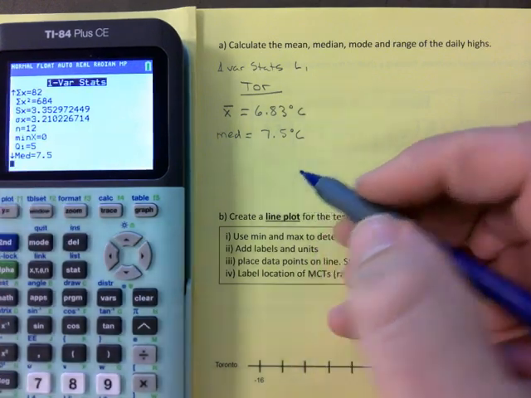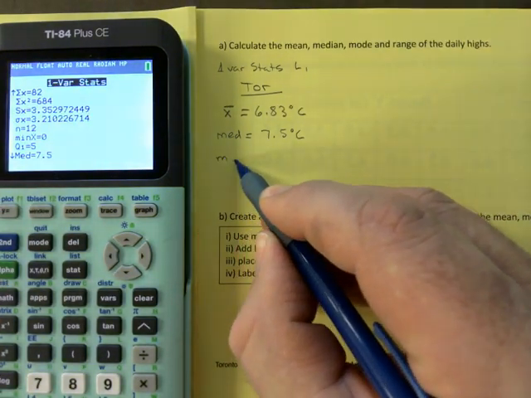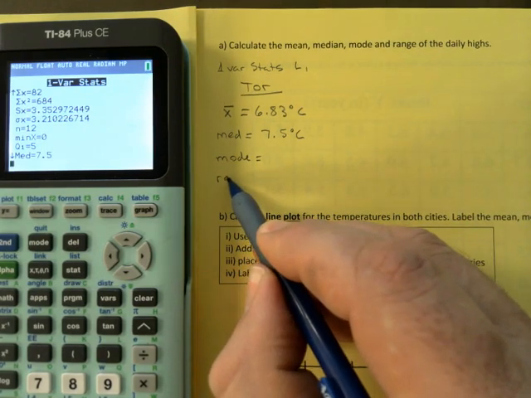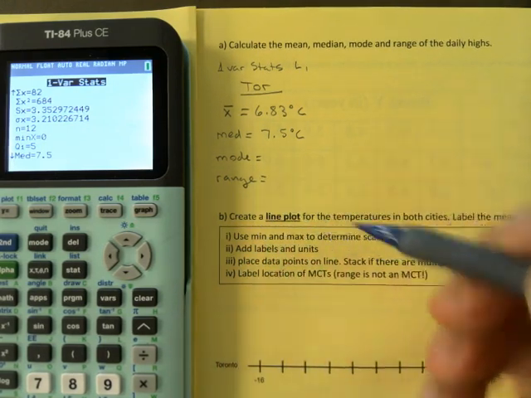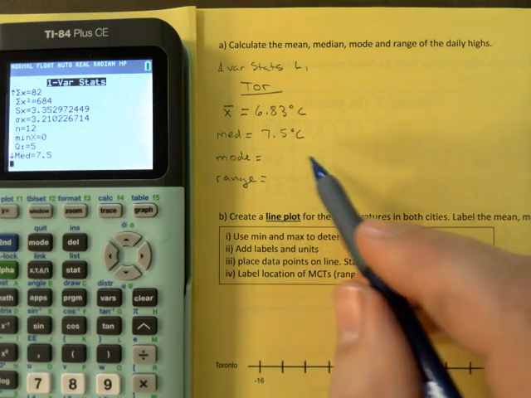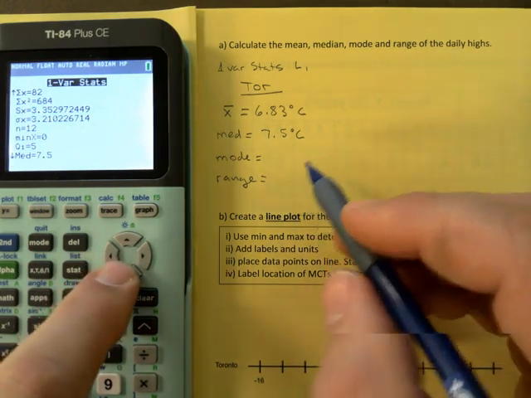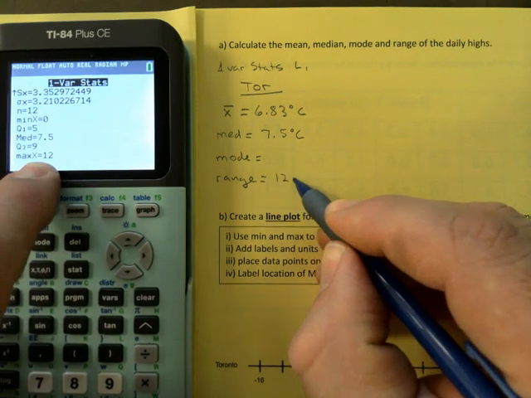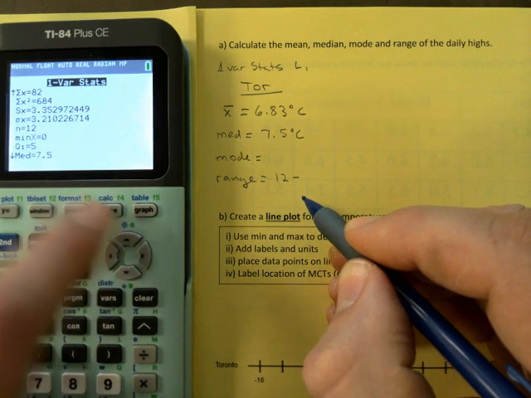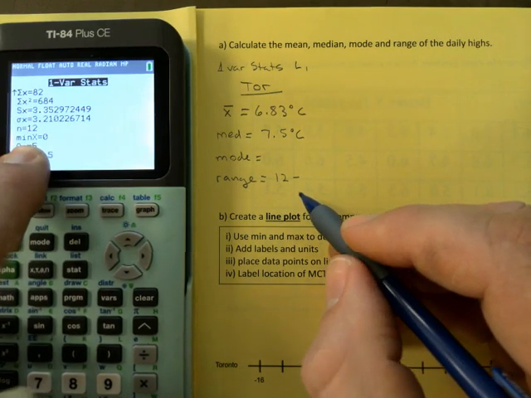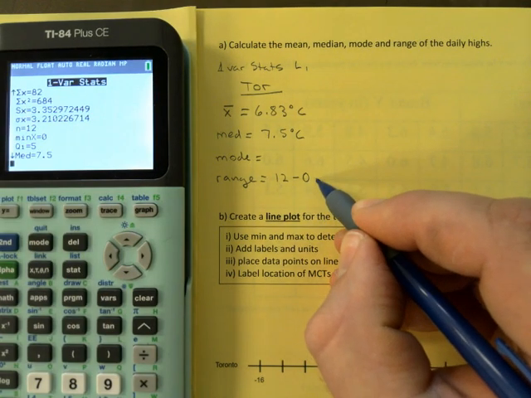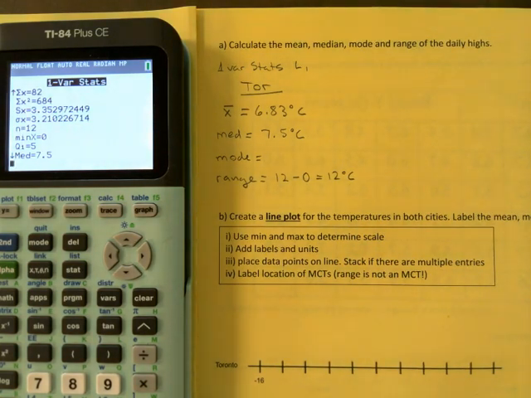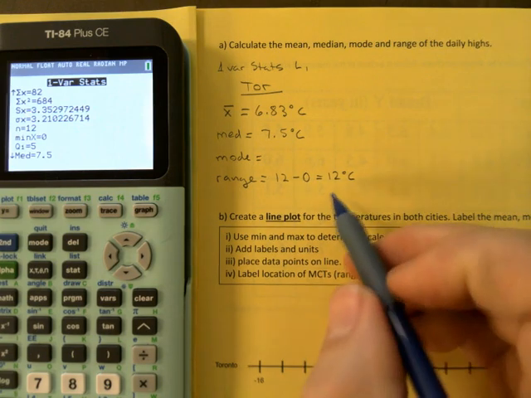It's asking me for the mode as well. Before I do mode, I will do the range. What's my range? How would I find that? Glad you asked. I'm just going to go, the maximum is 12 minus the minimum is 0, right? Min x is 0. So 12 minus 0, there's a 12-degree range. Between the highest and the lowest temperature, it's 12.